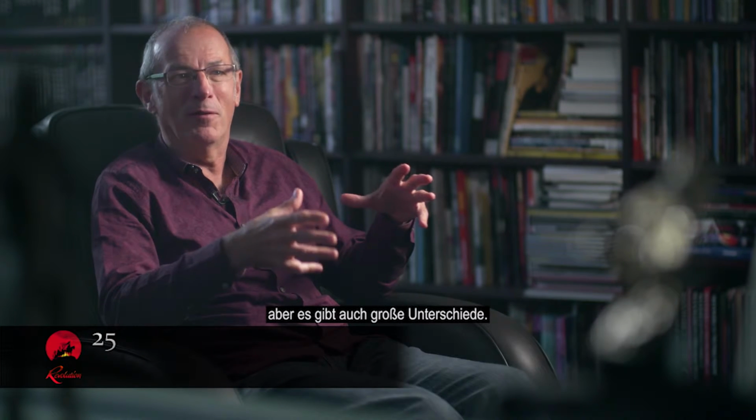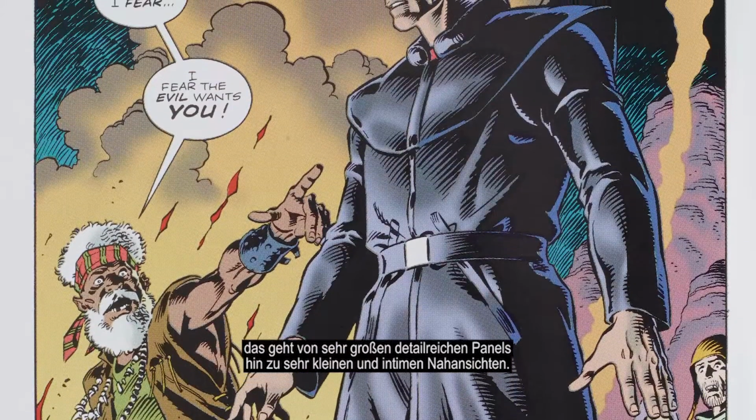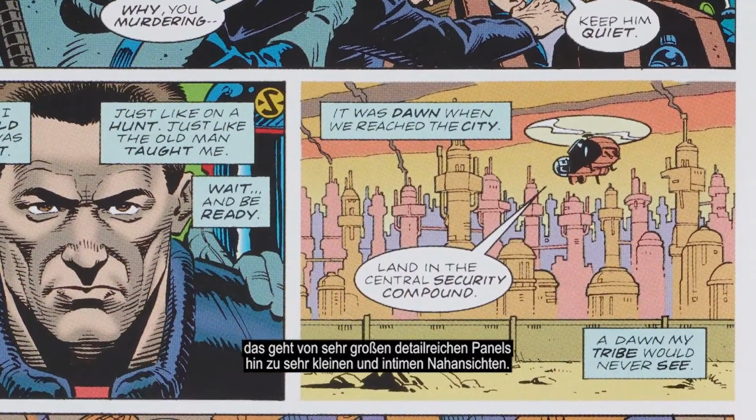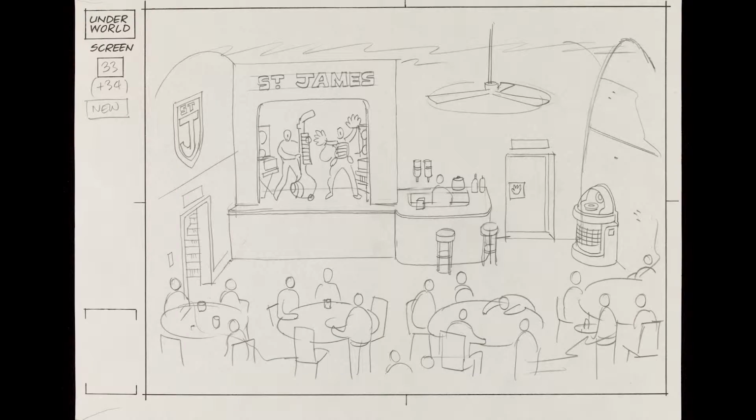You know, there are a lot of similarities between doing art for a video game or doing art for a comic book, but there are huge differences as well. I mean, with a comic book page, you can vary the size of the panels. So you can have a really large detailed panel and then a really small intimate close-up panel. With a game, of course, the screen is always the same size.